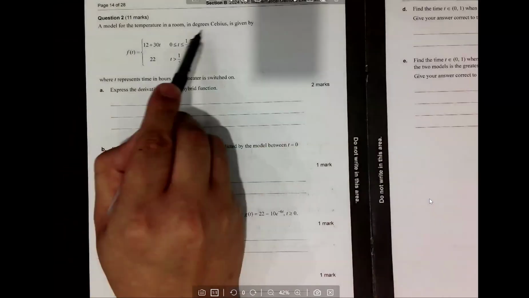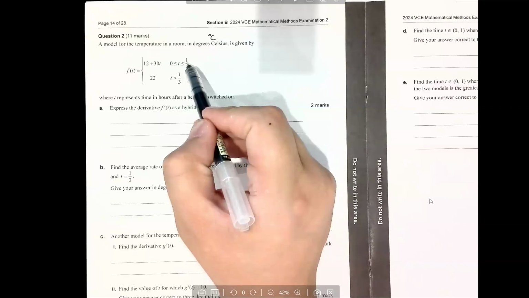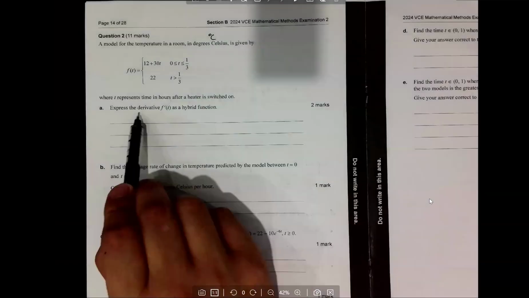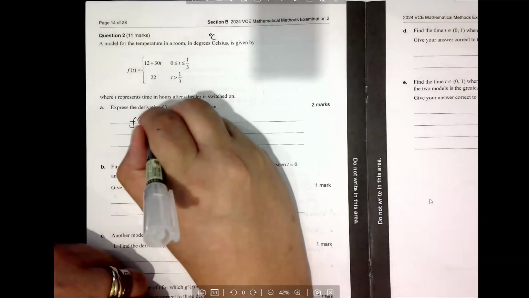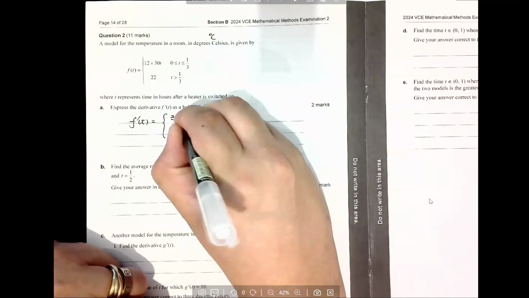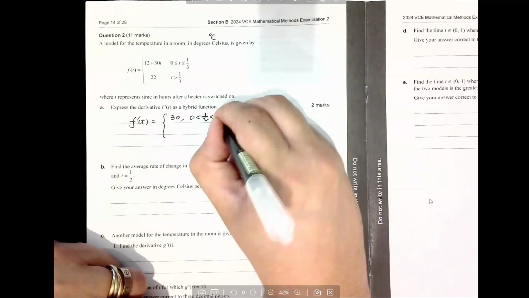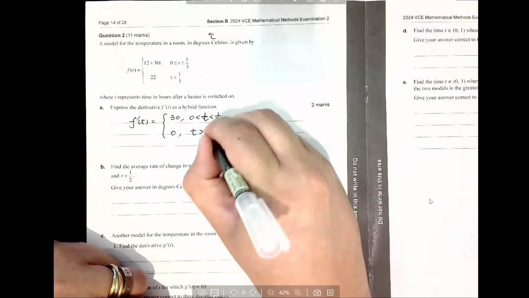Question 2, we have a model for the temperature in a room in degrees Celsius. It is given by f of t equals 12 plus 30t between 0 and 1/3 with equal signs, and 22 if t is greater than 1/3. And we would like to express the derivative f dash t as a hybrid function. We can do it by hand, but just be mindful. When you differentiate a hybrid function, you have to exclude the endpoints, okay? For example, the first bit is just 30 between 0 less than t less than 1/3, okay? And the second part has 0 because you are differentiating a constant. So it's still t greater than 1/3, okay?